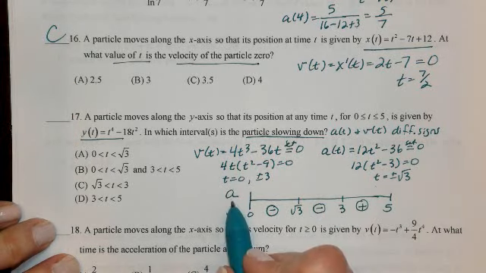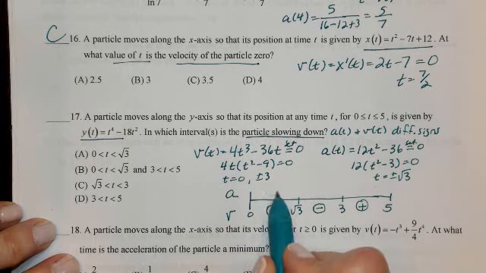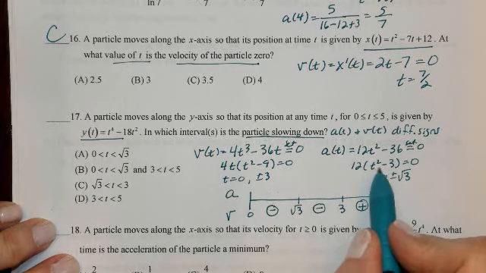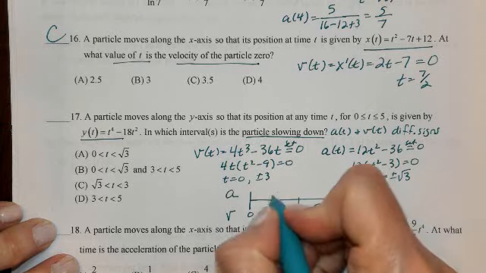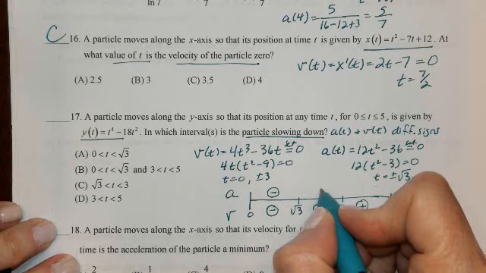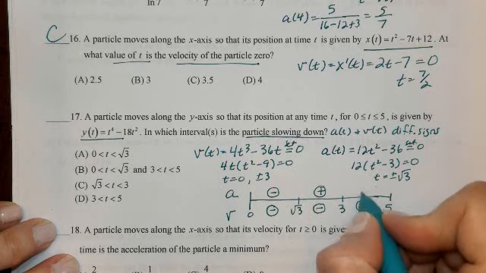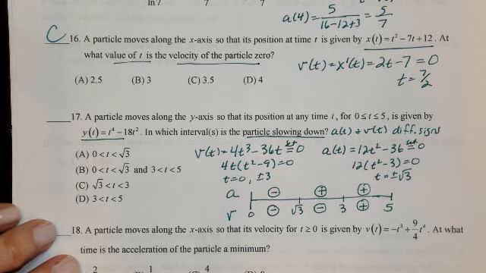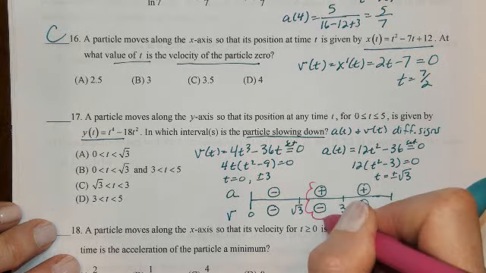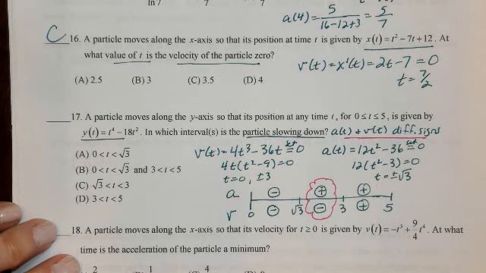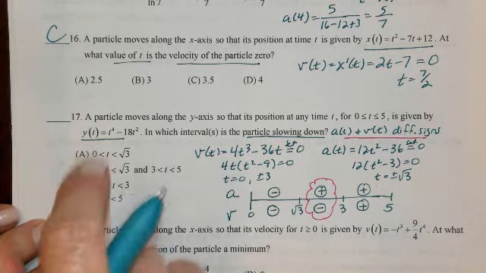For acceleration, if I put in something like 1 or 0 even, I'm going to get a negative. This will be negative. And then on the other side of square root of 3, it'll be positive. And that's it, so it will continue to be positive after that. So they have different signs. Velocity and acceleration have different signs between square root of 3 and 3. So C.